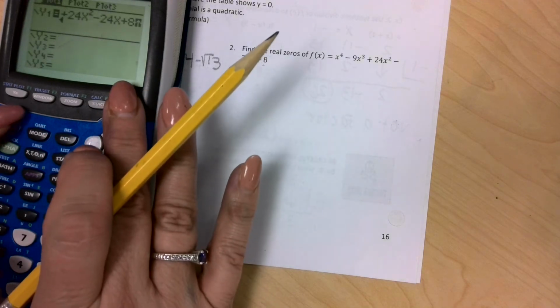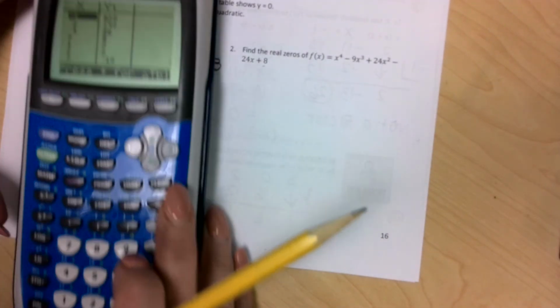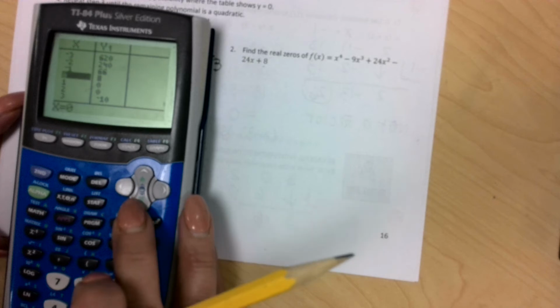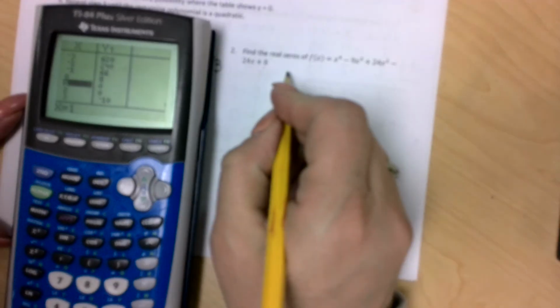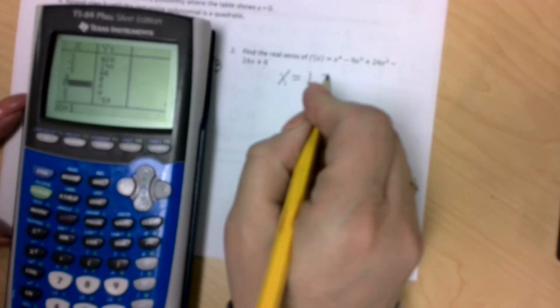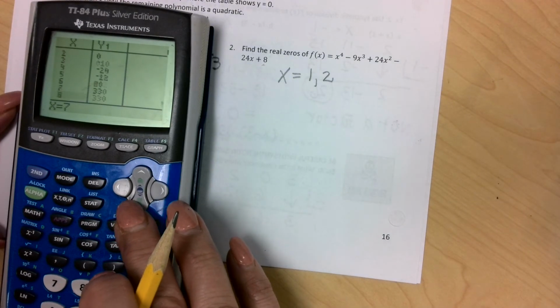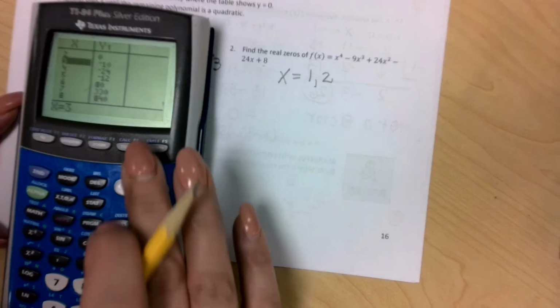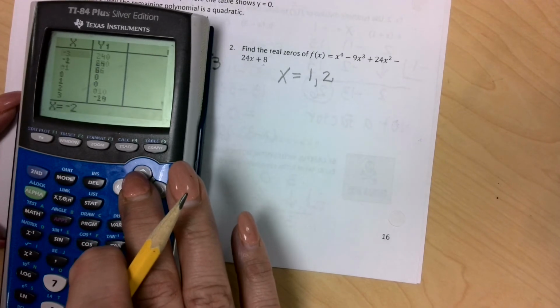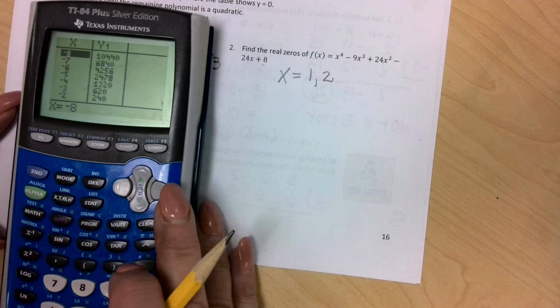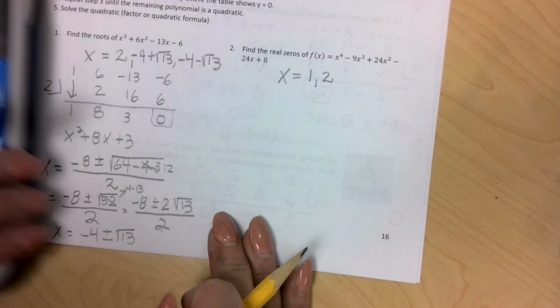So again, second and graph to look at my table. So looking at my table, I'm looking for values. So I can see 2 of them right here, 1, so I know x is 1 or 2. So let's go clear up to 8 to see if I see any more places where y is 0. And let's go down to negative 8 to see if I see any there also, which I don't. So those are my two solutions.